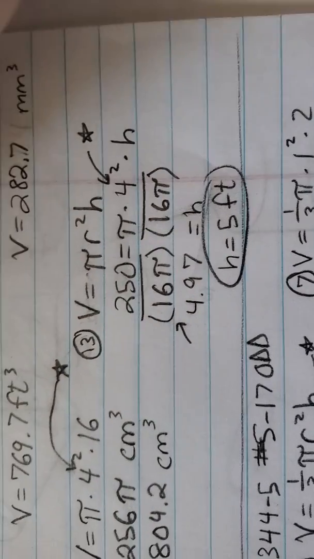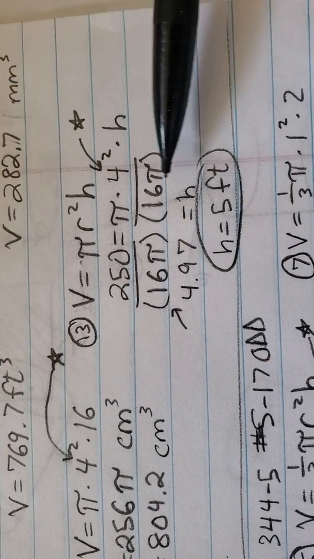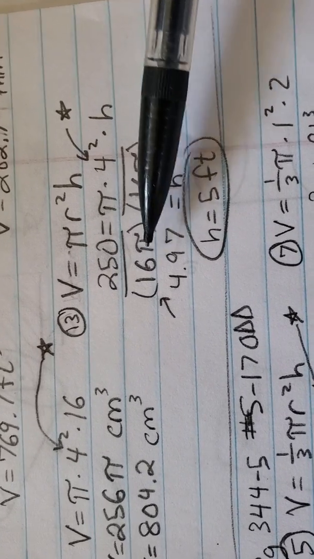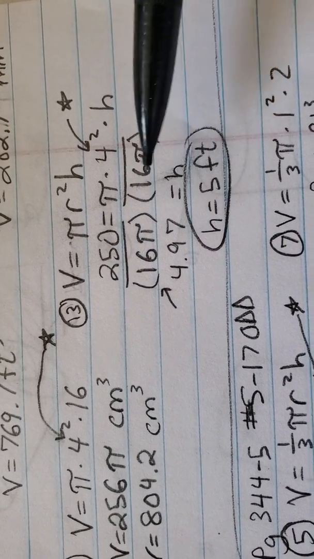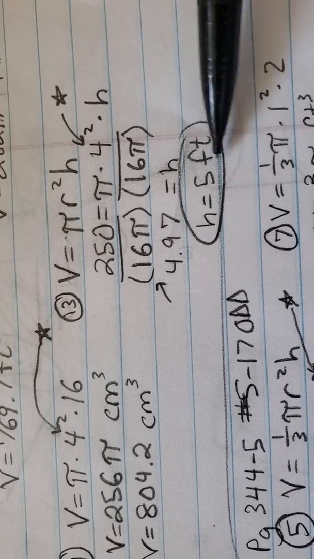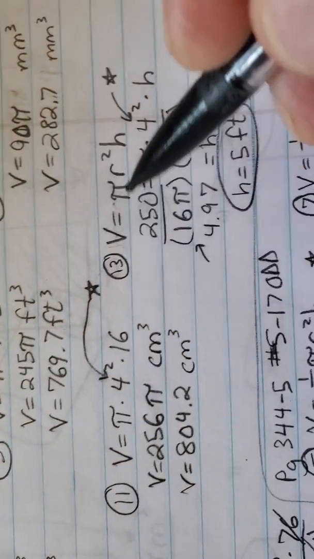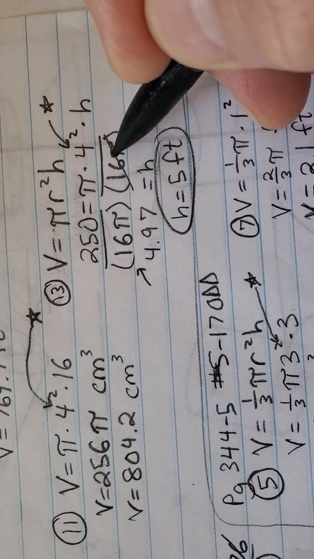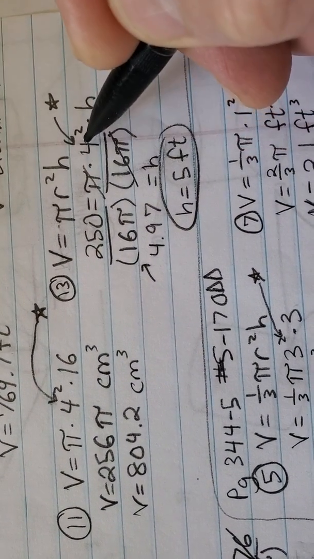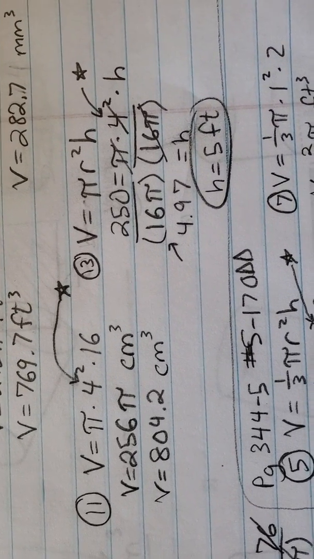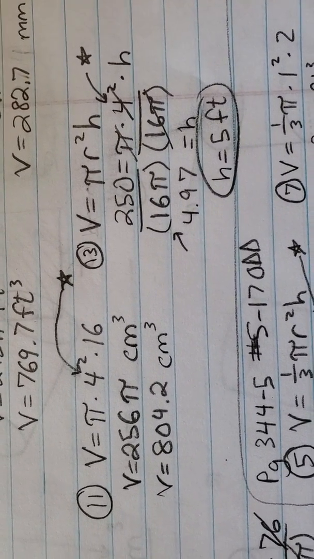And I'm dividing by that on each side. I'm dividing by 16 pi on both sides. If I take 250 divided by 16 pi, it's about 4.97, and the directions in the book say to change it to the nearest whole number, which is 5. I can do this because 16 pi crosses out with pi and 4 squared. They cancel each other out, which is what I want.